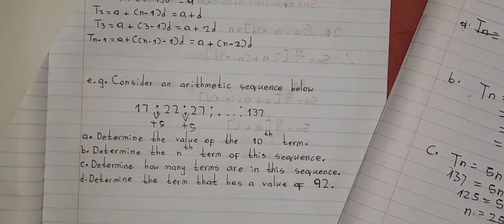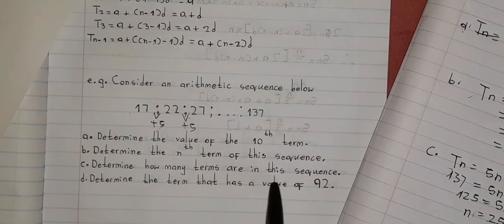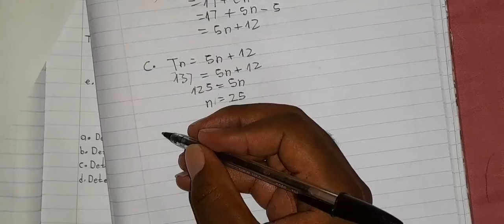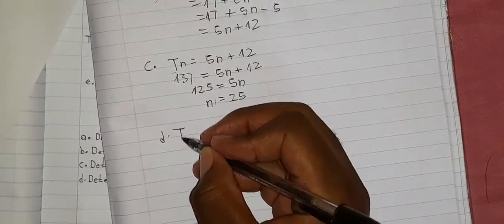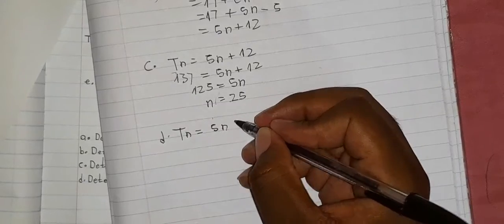And let's move on to the last question. Determine the term that is a value of 92. Here we're given a value and we are asked to calculate n. We're going to use the same formula, Tn is equals to 5n plus 12.